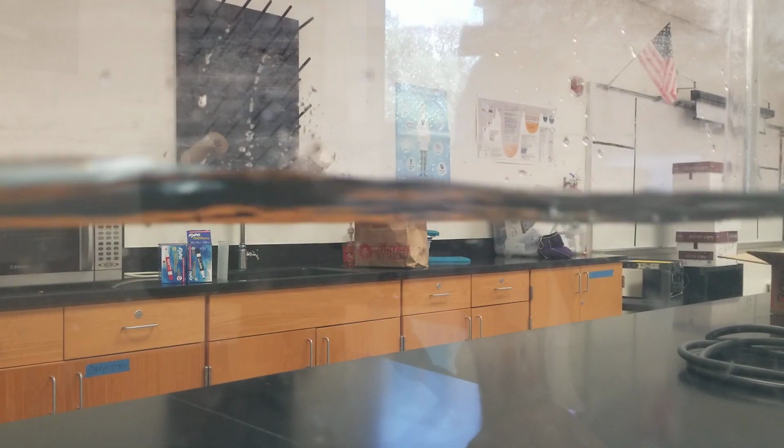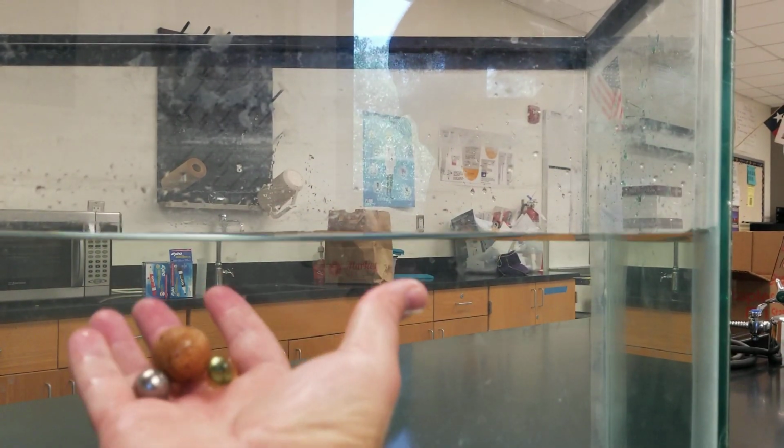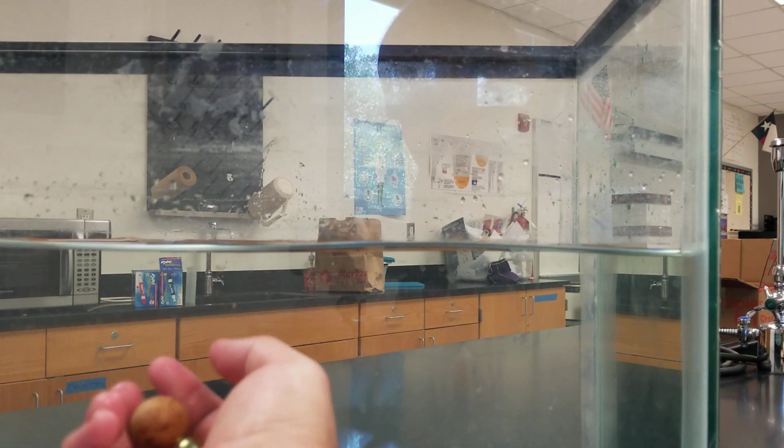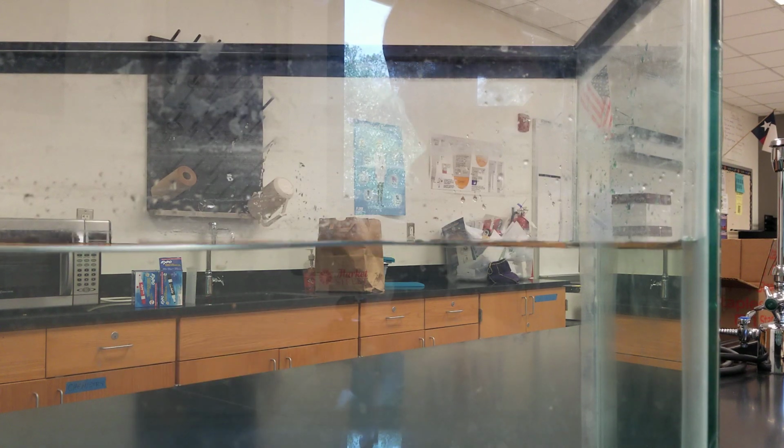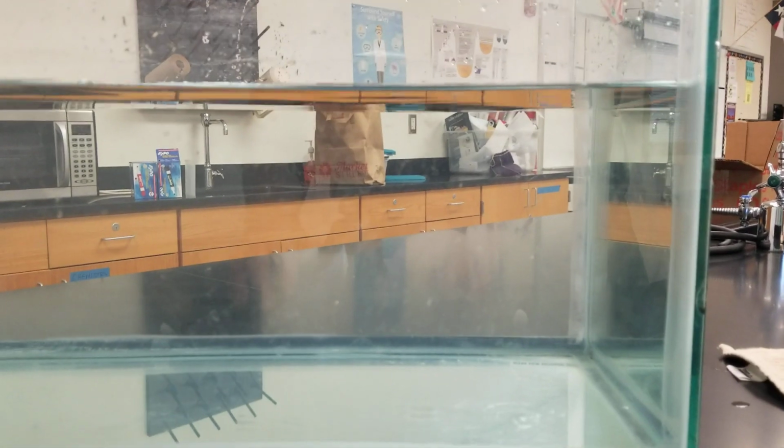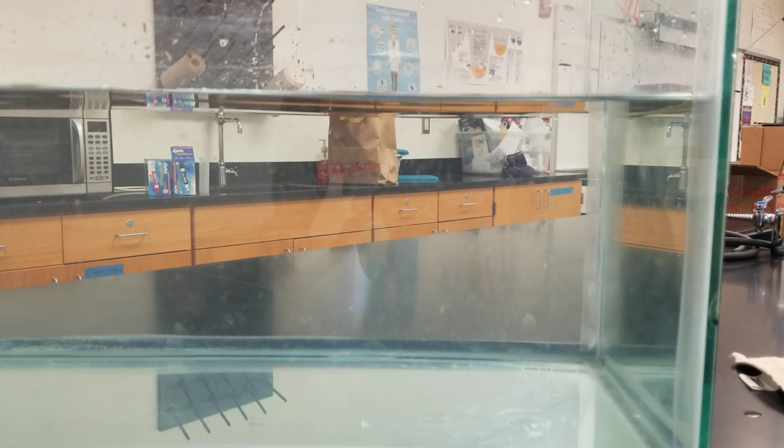So the first thing to know is that the buoyant force depends on how much of the object is underneath the surface. The second thing to know is that the buoyant force is there for all things regardless of whether or not they float. So even things that are sinking have a significant, possibly, buoyant force. I've got 3 spherical objects: a wooden ball, a ball bearing, and a marble. What we're going to do is drop all 3 of those things in the tank and see if we can determine what happens.